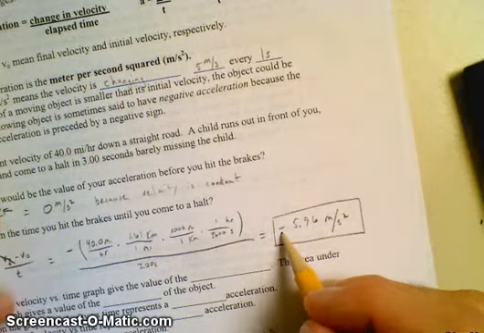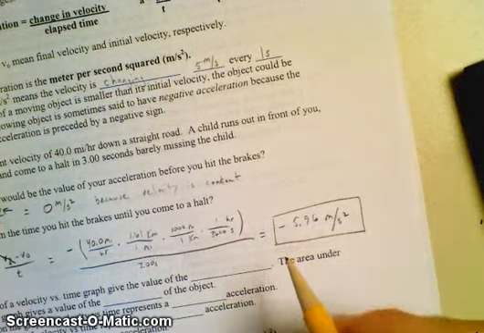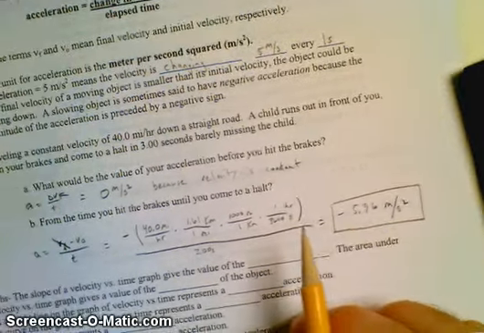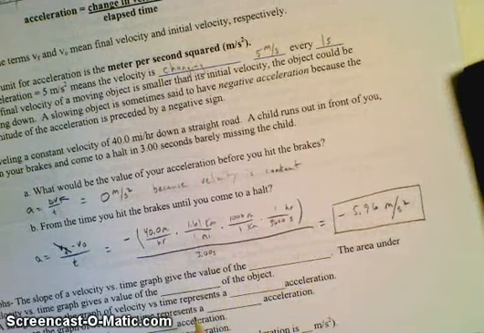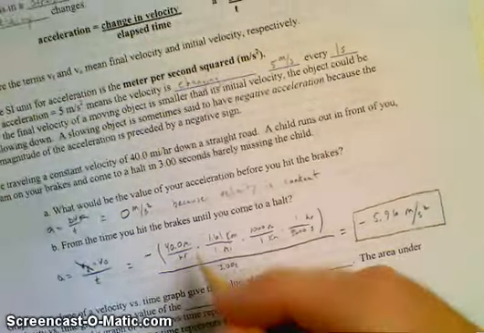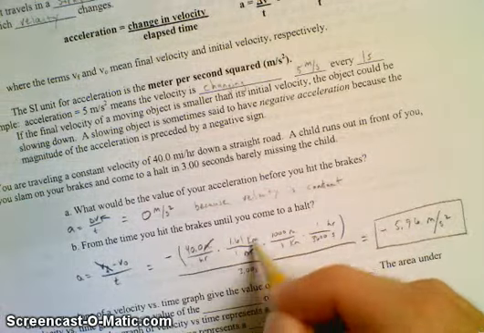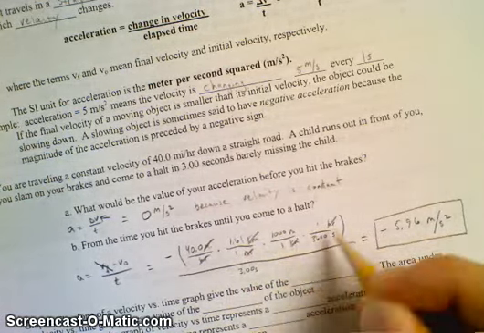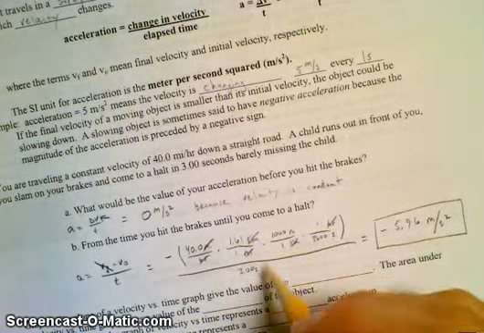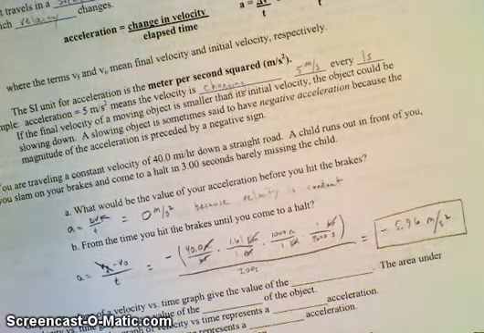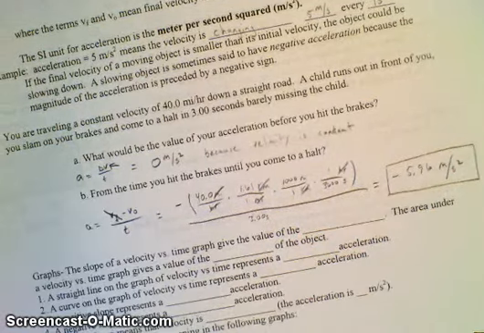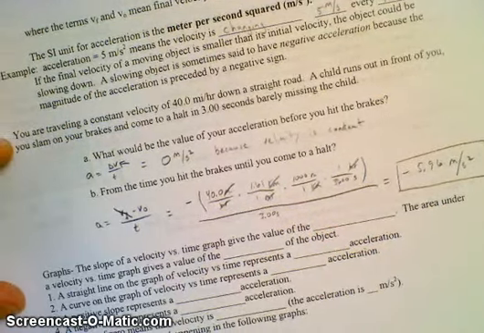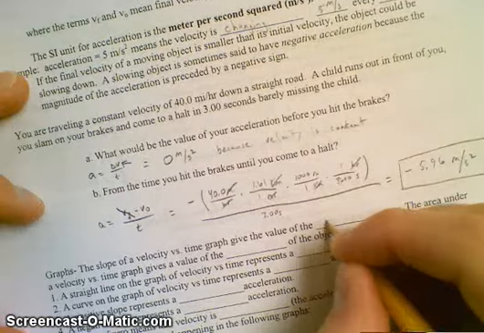And again, what does the negative tell us? It tells us that it's slowing down. Okay, we get our negative acceleration because it's slowing down. And again, if you wanted to check your units, you could see that miles cancel, kilometers cancel, hours cancel. You have meter divided by second, which is a meter per second squared. Good, let's move on. Let's look at graphs. Slope of a velocity versus time graph tells us the acceleration.